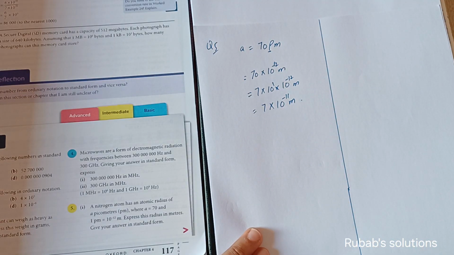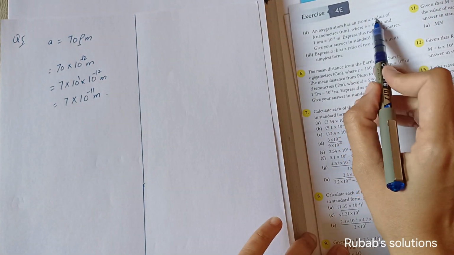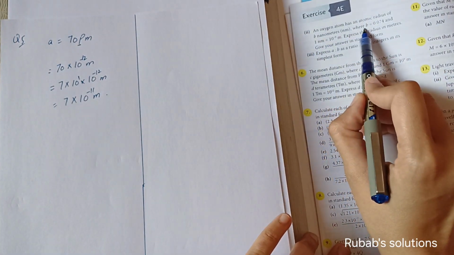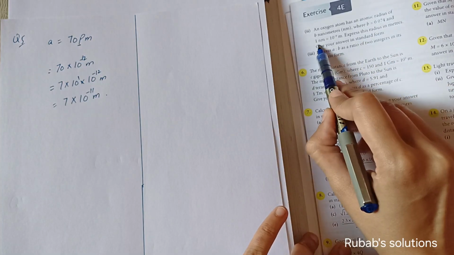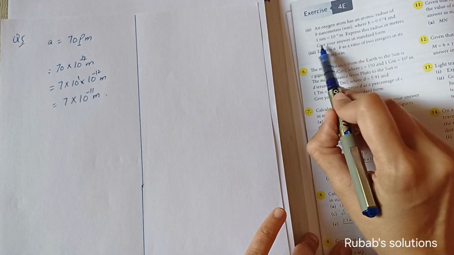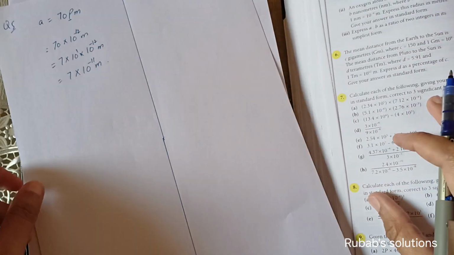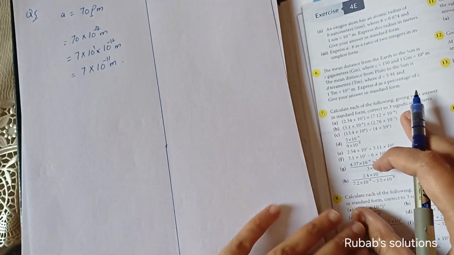Moving towards question number 6. Okay, its part B is an oxygen atom has an atomic radius B nanometer, where B is equal to 0.74 and 1 nanometer is 10 power minus 9. Express this radius in meter, giving your answer in standard form. So same as we have done in part A, same we will do over here.